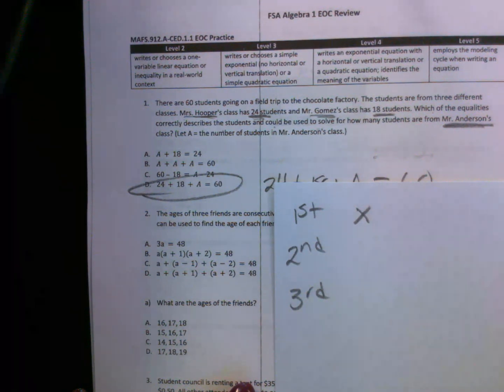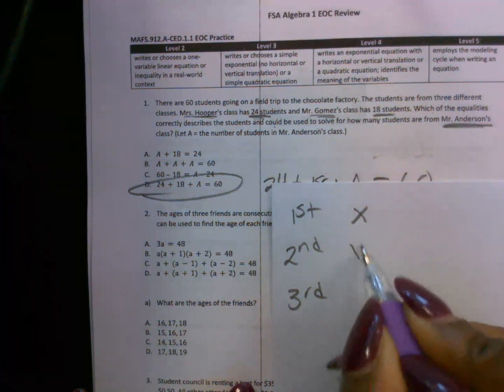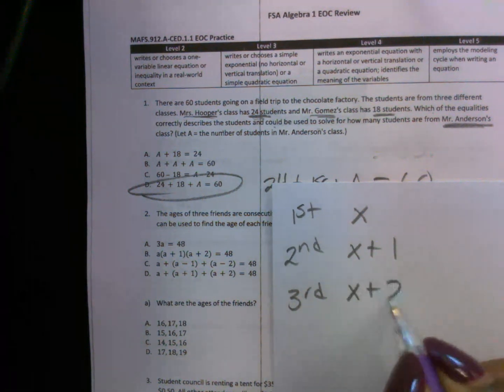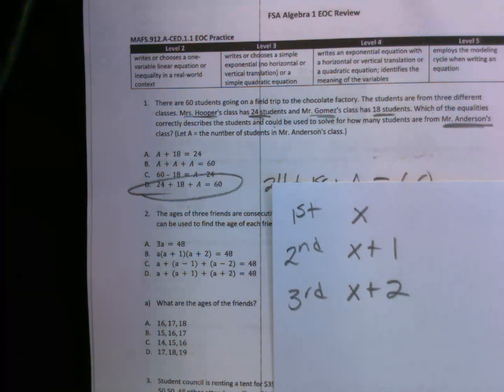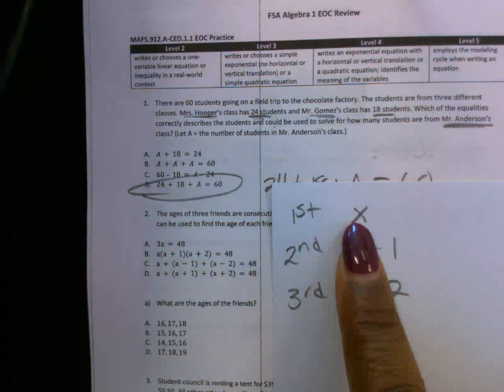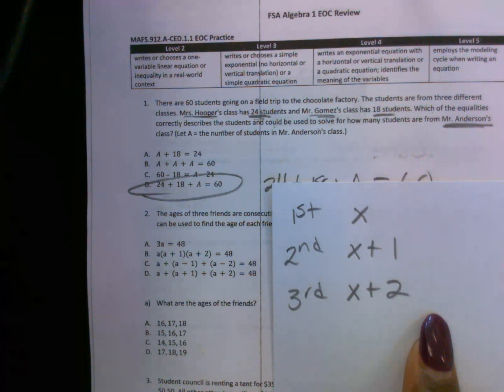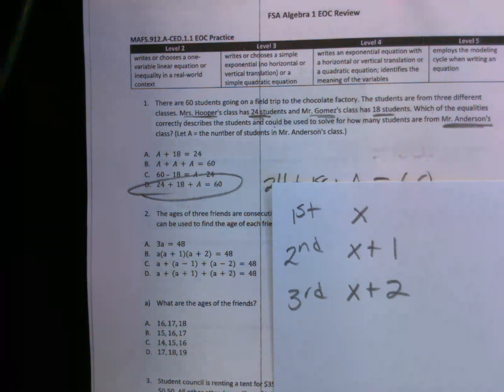The second friend is 1 year after that, so that's X plus 1. And the third friend is going to be 2 years after X, which is X plus 2, because they're a year apart. So if X is 5, then this person is 5 years old, then this person will be 6, and this person will be 7. You get it? So it's X, X plus 1, then X plus 2.